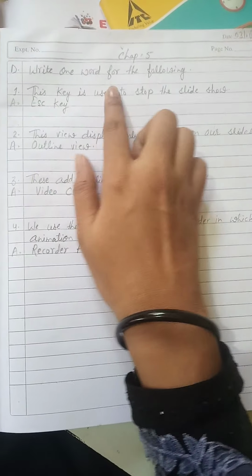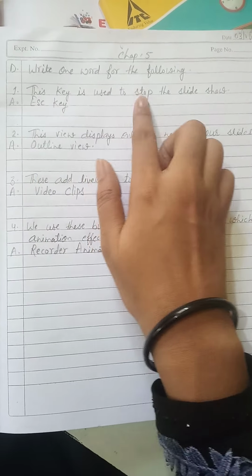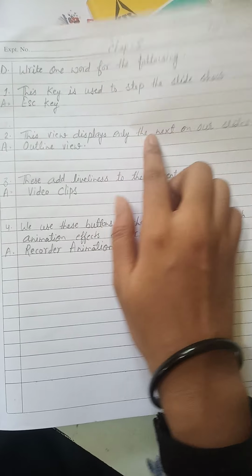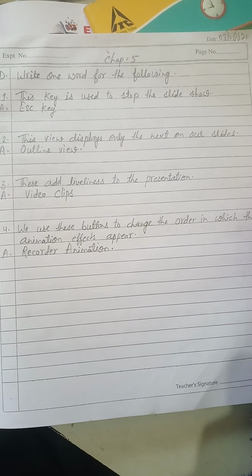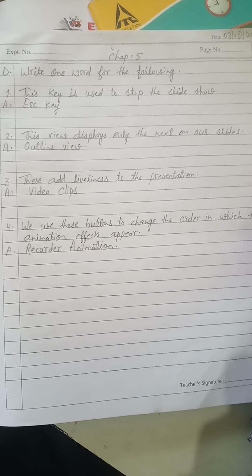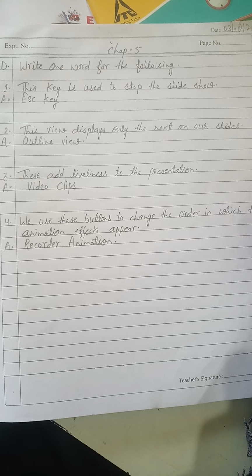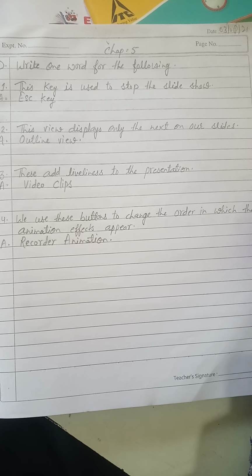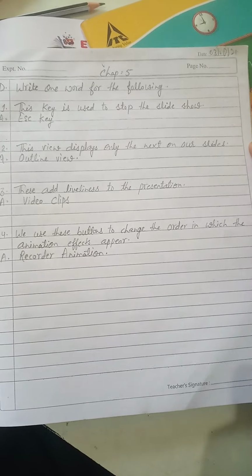Next, write one word for the following. First is: this key is used to stop the slide show. Answer is ESC key. Second is: this view displays only the text on our slides. Answer is outline view. Third is: these add liveliness to the presentation. Answer is video clip. Fourth is: we use these buttons to change the order in which the animation effects appear. Answer is reorder animation.